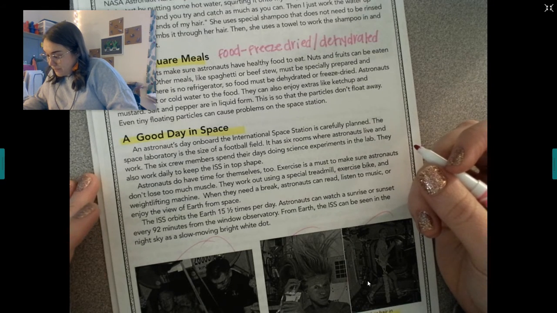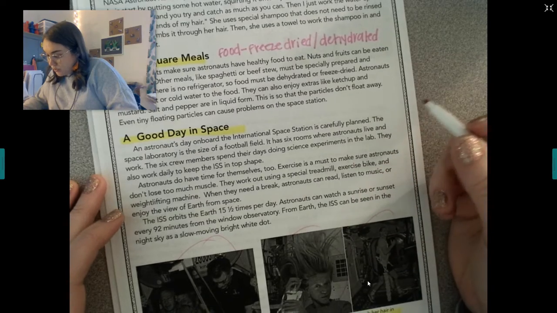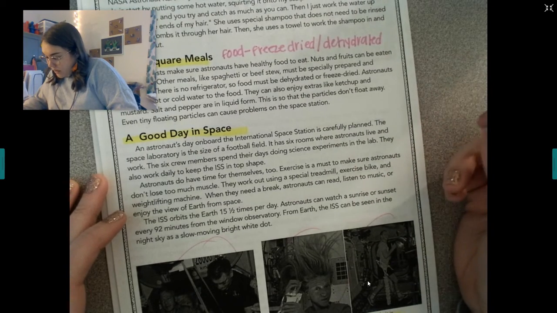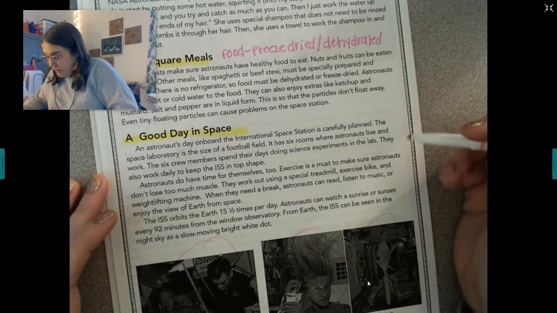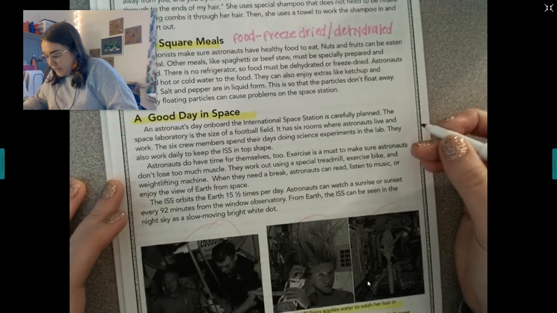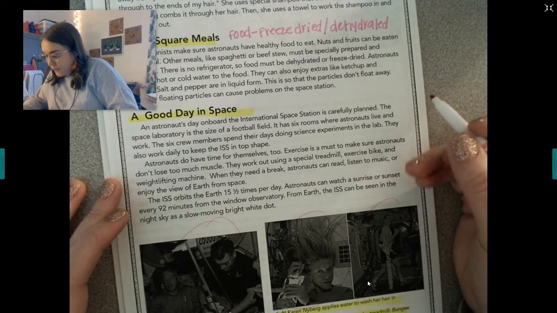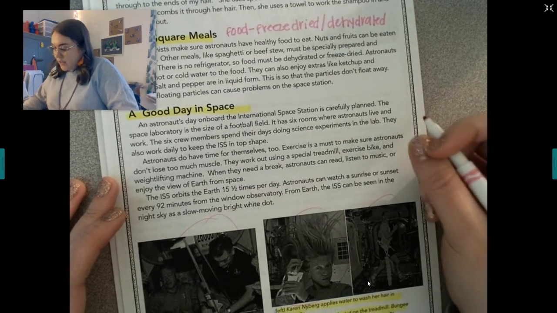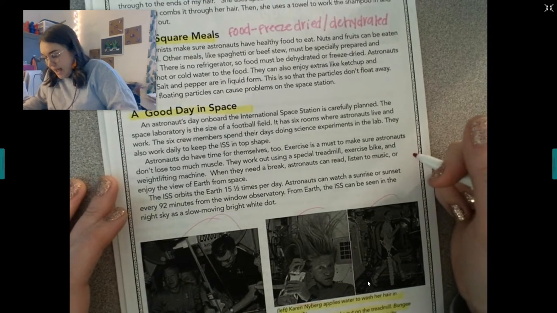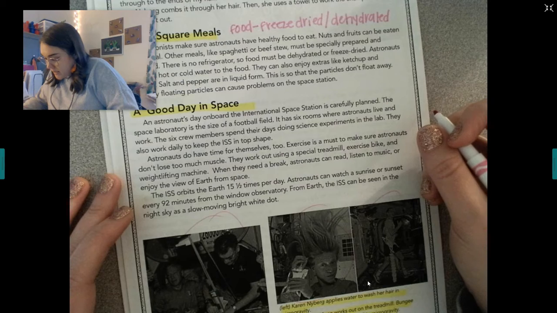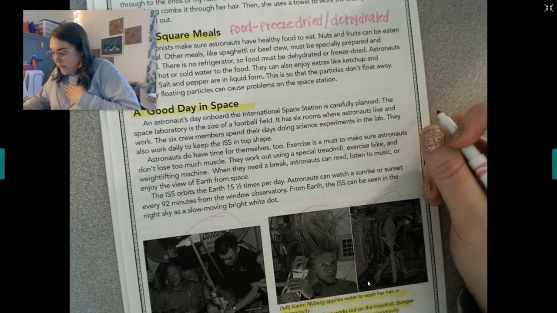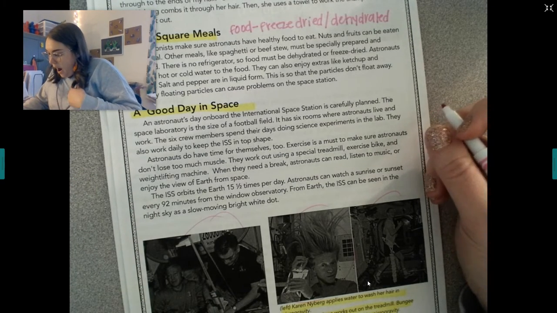Exercise is a must to make sure astronauts don't lose too much muscle. They work out using a special treadmill, exercise bike, and weightlifting machine. When they need a break, astronauts can read, listen to music, or enjoy the view of Earth from space. The ISS orbits the Earth 15 and a half times per day. Astronauts can watch a sunrise or sunset every 92 minutes from the Window Observatory. From Earth, the ISS can be seen in the night sky as a slow-moving bright white dot.